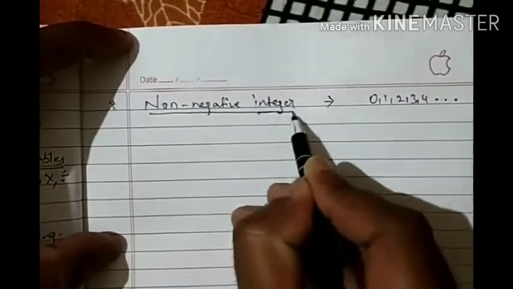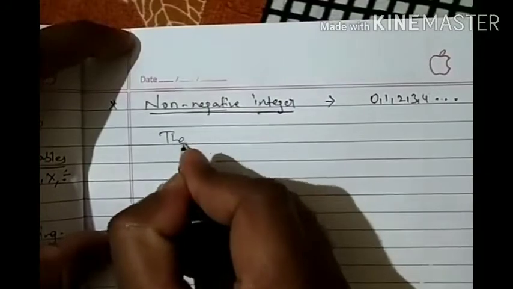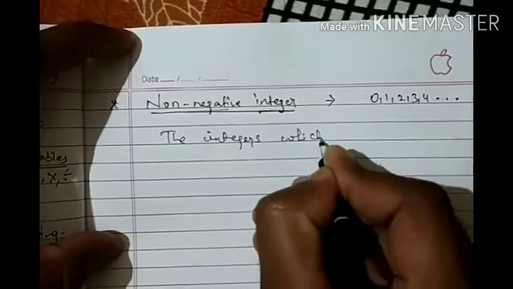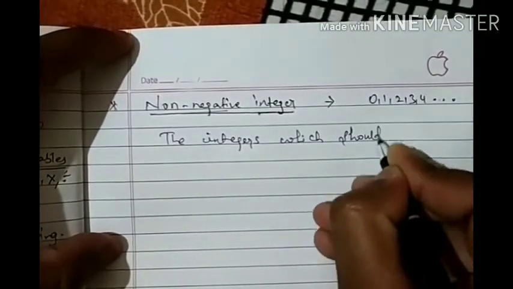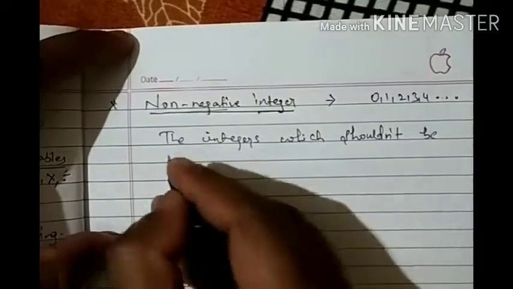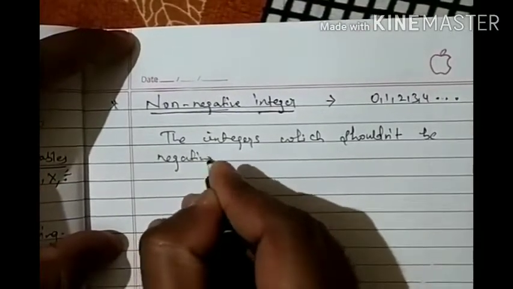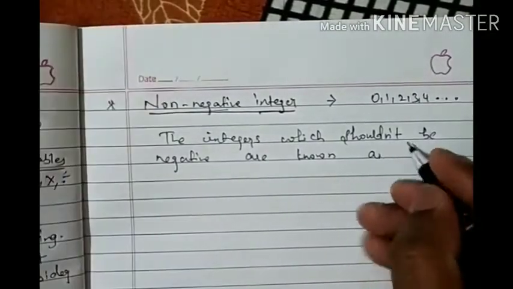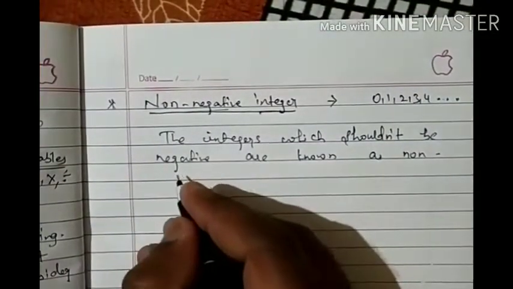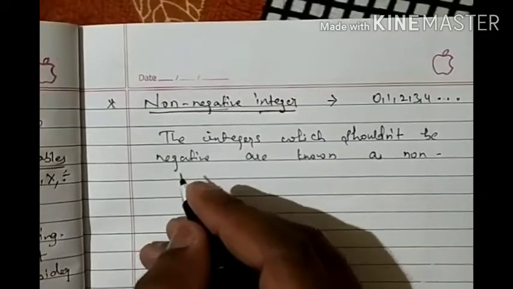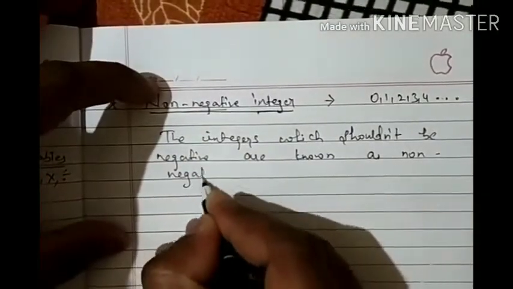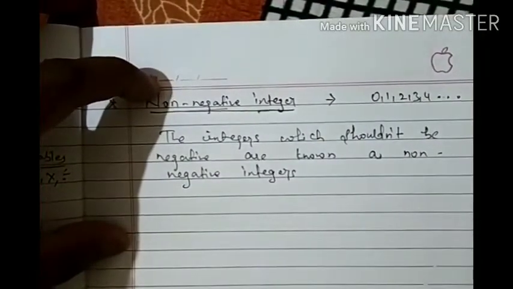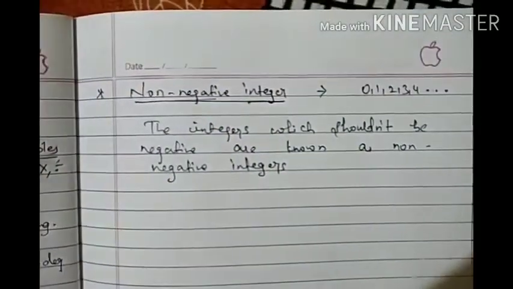The integers which should not be negative are known as non-negative integers.